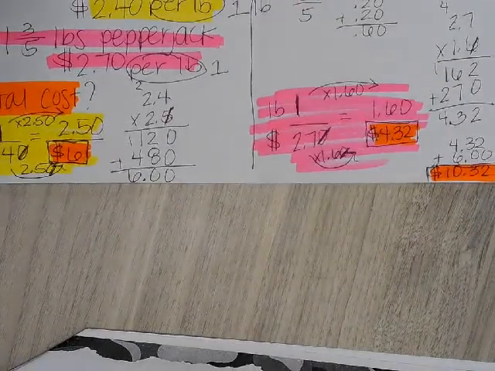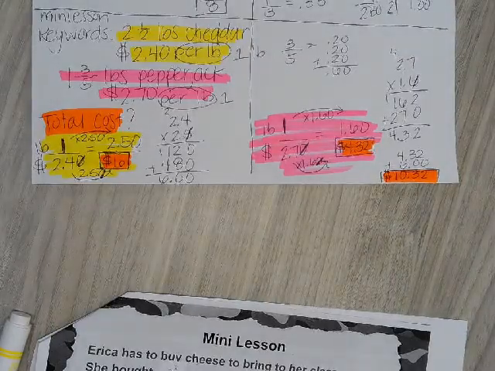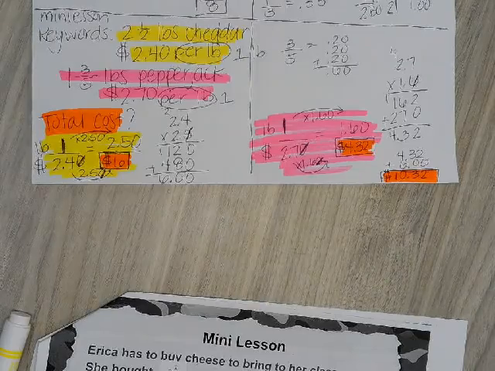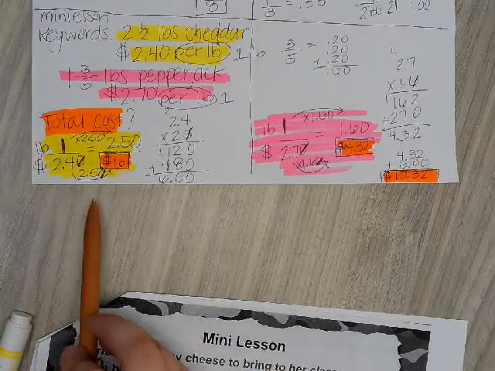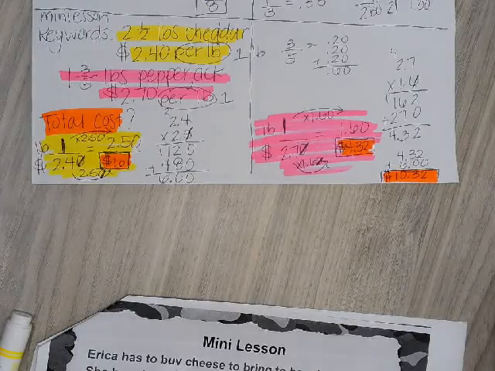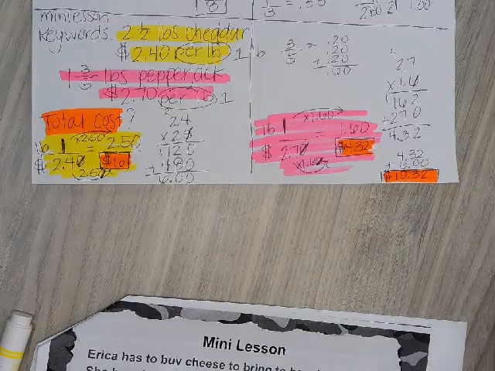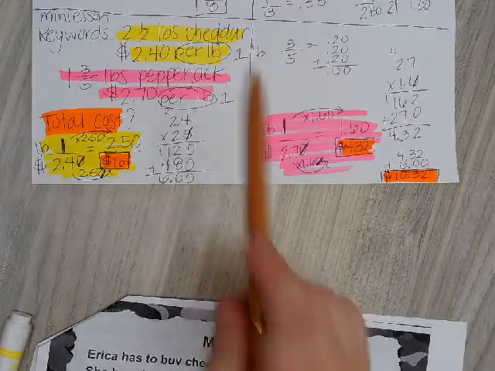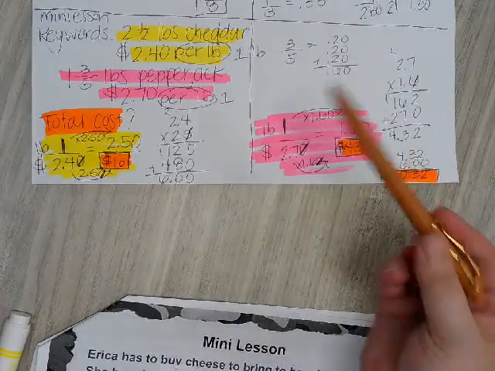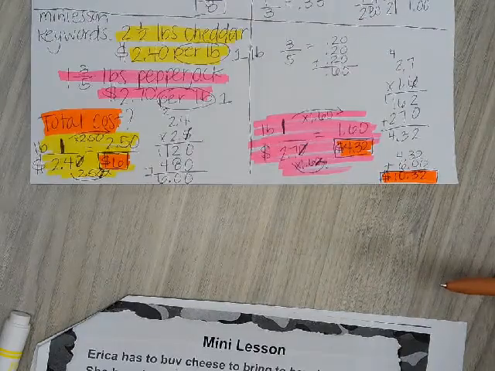Now look at my paper and look at your paper. You should have written all of this down. It's super, super important. And the reason why I made proportions or ratio tables is because sometimes I don't know when to multiply or when to divide. So this tells me what I should be doing, okay? Because we can't always rely on the word per to mean that we're multiplying. Let's do another problem.